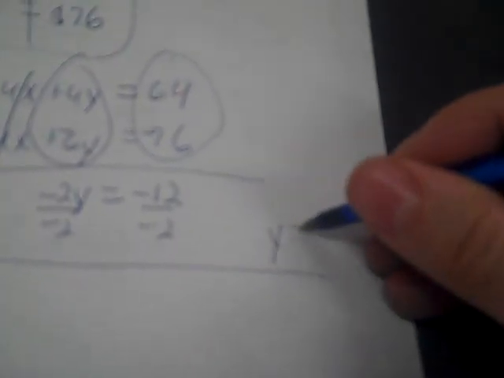The X's cancel out, so we add those together, and negative 4 plus 6 is 2Y. That's 12. Then I divide by 2, and Y equals 6. So my Y is under the satin fabric, so that's 6. Now, since I know that we have X plus 6 equals 16, we can just minus our 6, and that's 10.